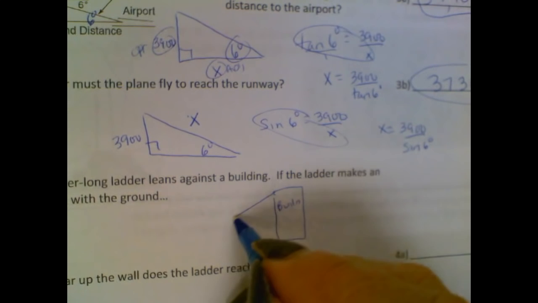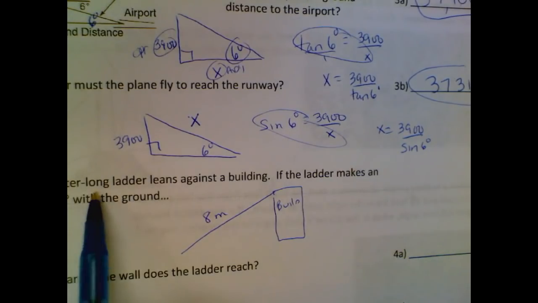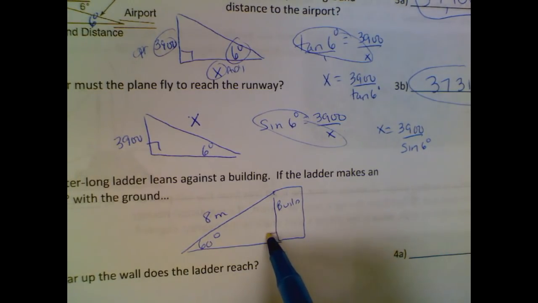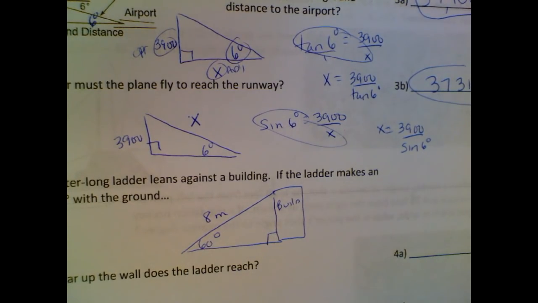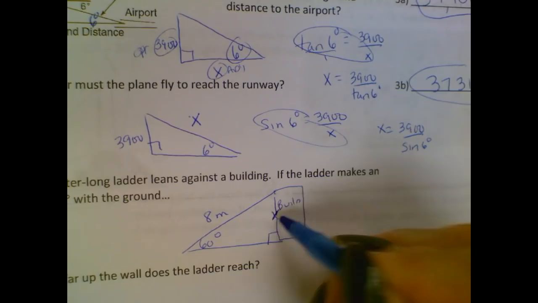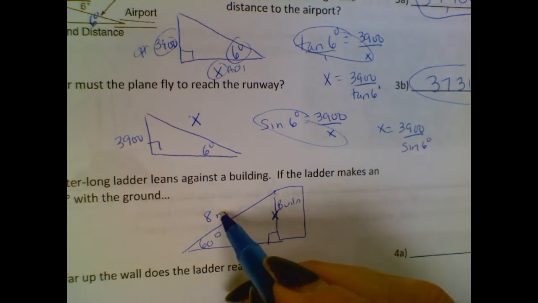And a ladder is leaning up against it, and it's 8 meters long, because it says it's 8 meters long. If the ladder makes a 60-degree angle with the ground, this is your picture, 90-degree angle. Question number 1, how far up the wall does the ladder reach? How far up the wall, that's this, does the ladder reach? So this is the opposite side, and this is the hypotenuse.